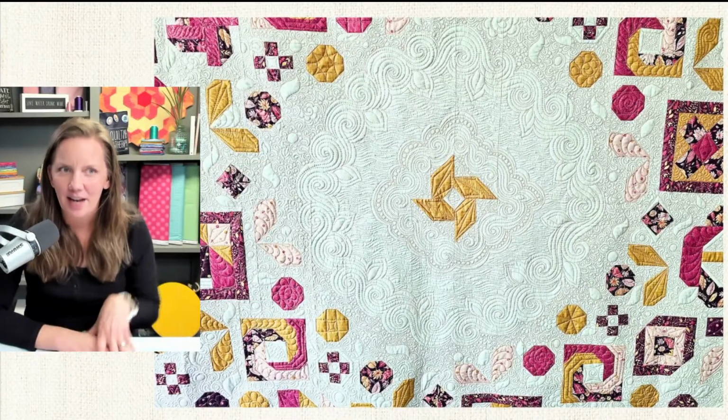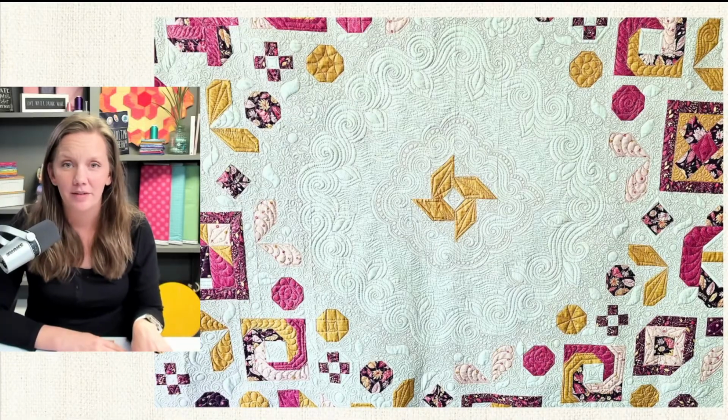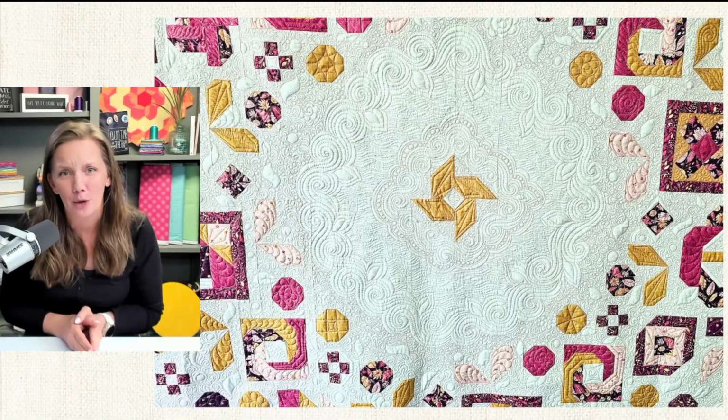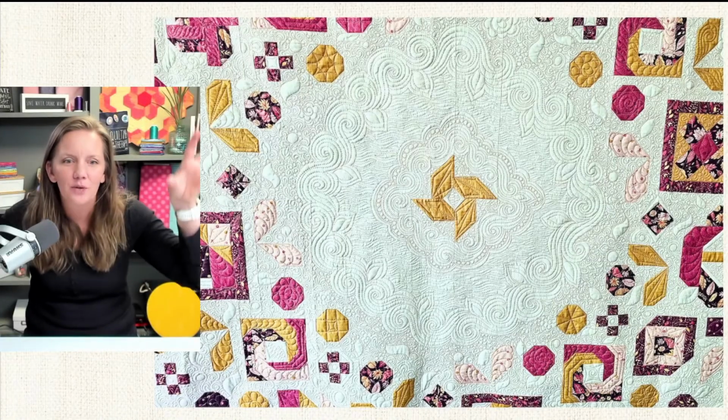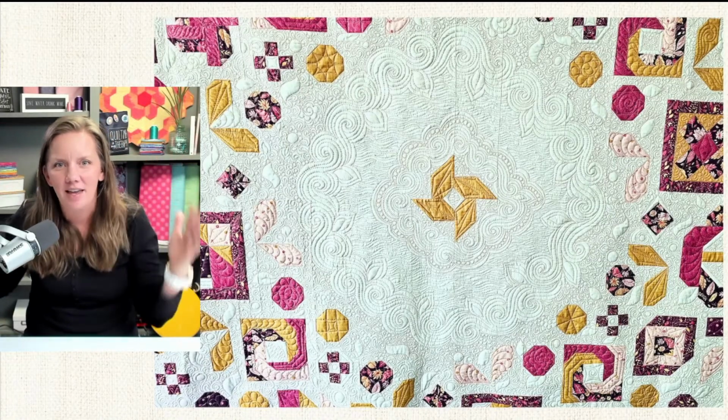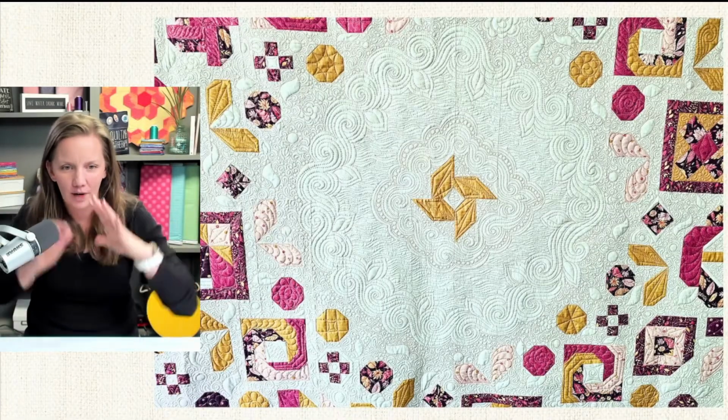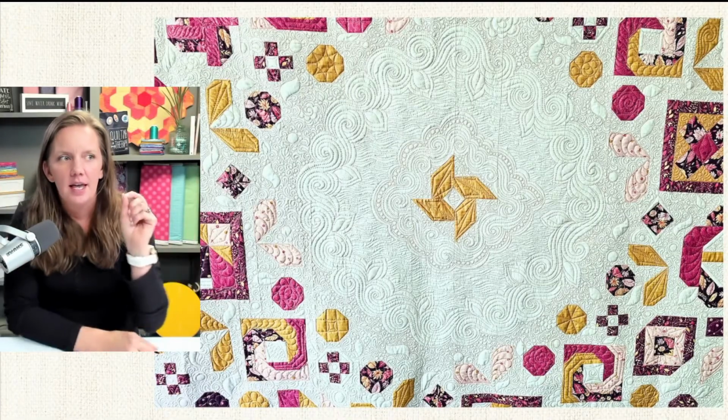All right, though, you would think, wouldn't you, like, okay, I designed the pattern, I designed the fabric, I made the quilt. Surely by this point, I know how I'm going to quilt this quilt. And that's actually not the case. The blocks were easy, but in all that big negative space, I wasn't sure what to do in the center and even in the corners.